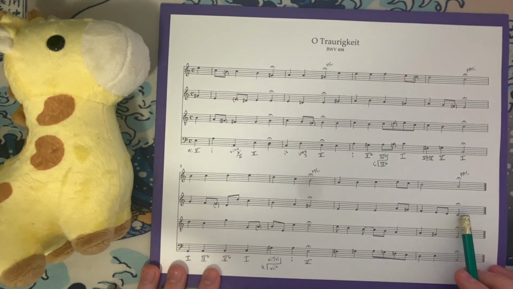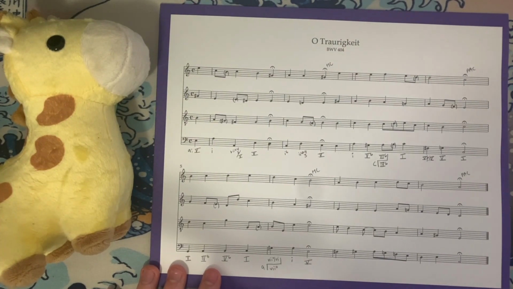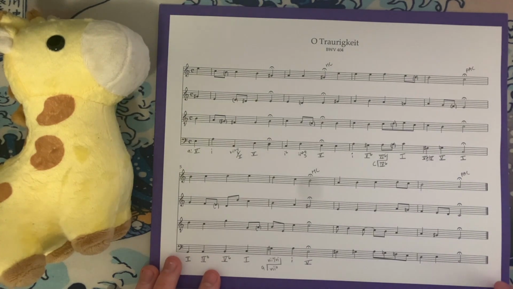Notice no Picardy third here. We usually have a Picardy third in minor keys, but I don't know, the title of the piece is O Darkest Woe. Maybe there is no light at the end of the tunnel in this text.